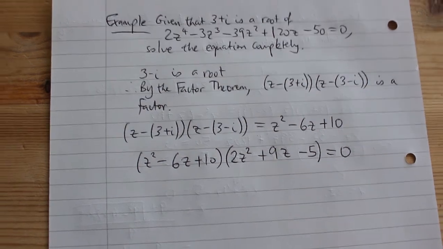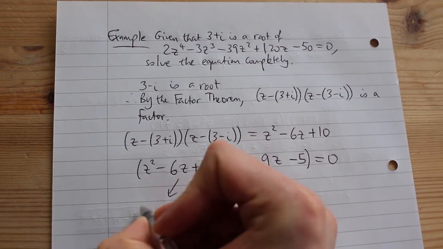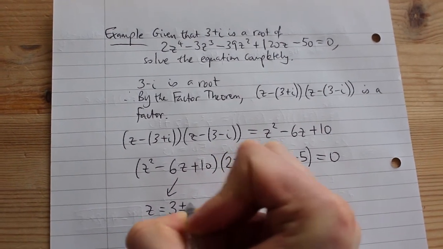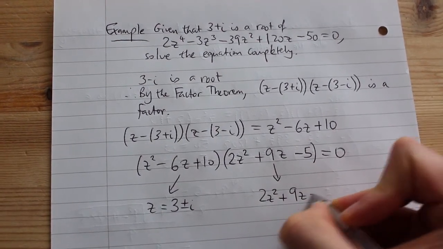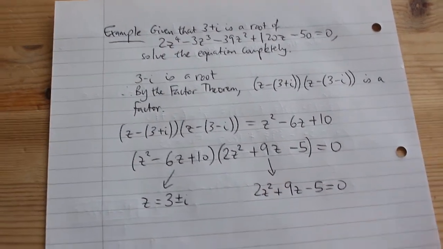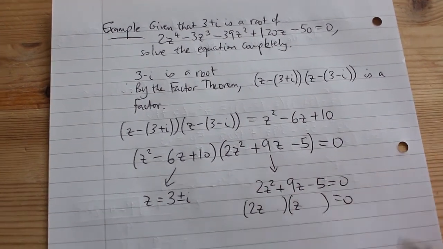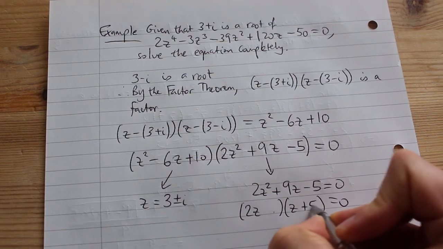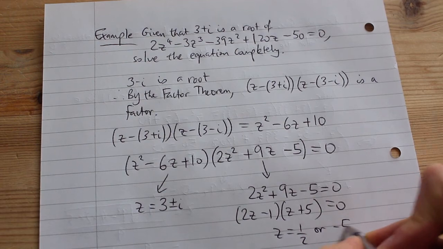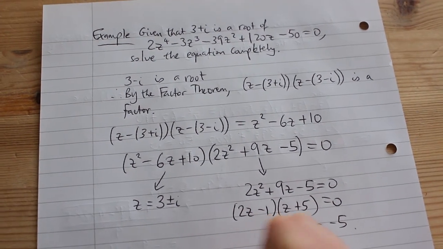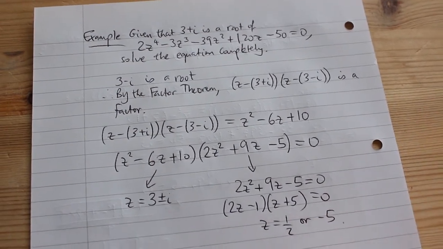So therefore, to solve the equation completely, if we solve the first bracket equal to 0, it gives us the roots 3 plus or minus i. And if we solve this equal to 0, I think this factorizes. Because if we have plus 5 here and minus 1, we've got z is a half, or minus 5. So therefore the four solutions are a half, minus 5, and 3 plus or minus i.